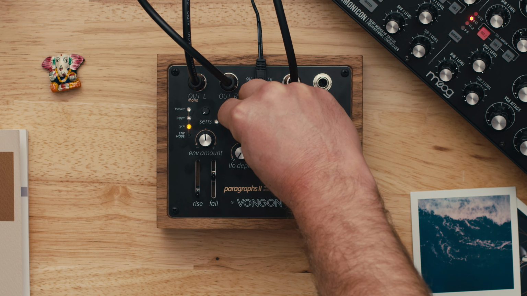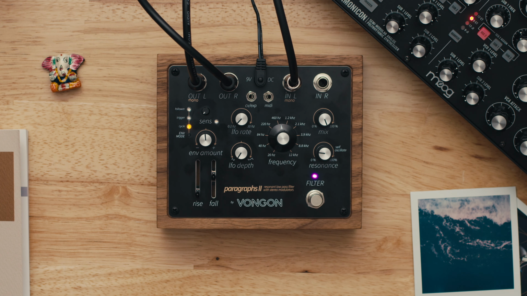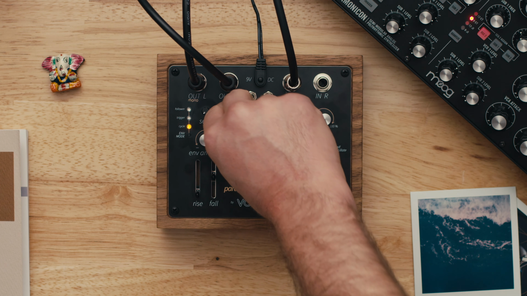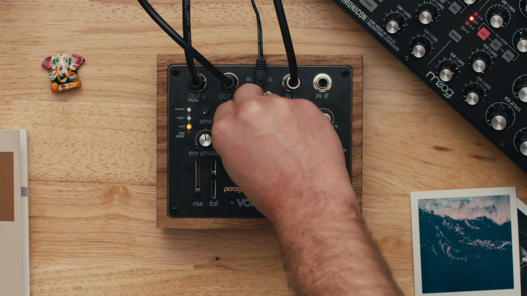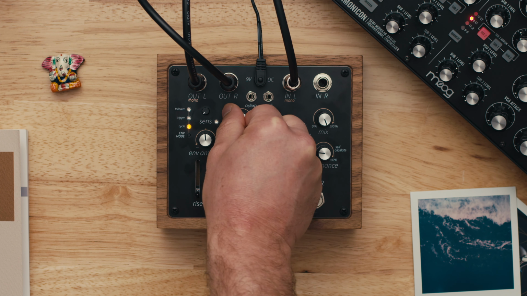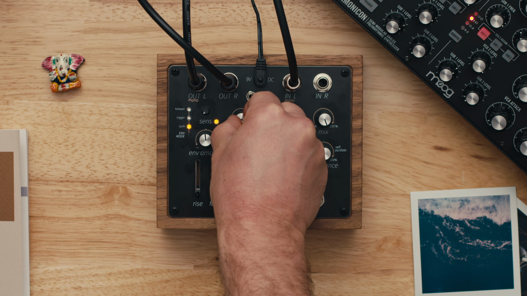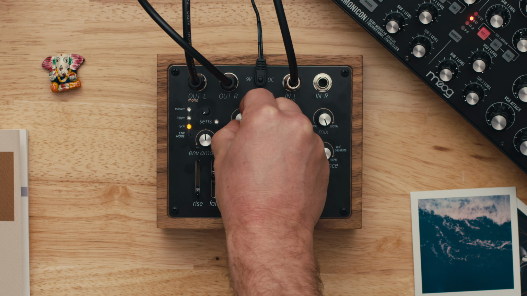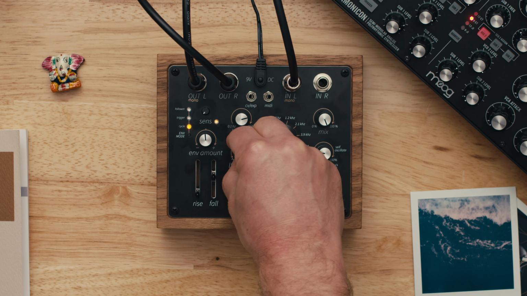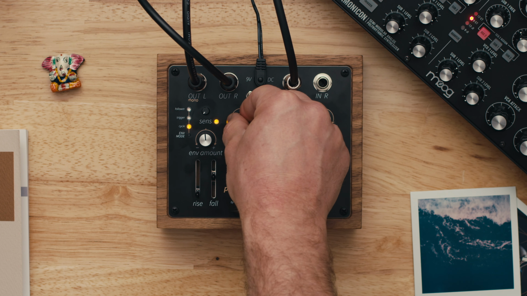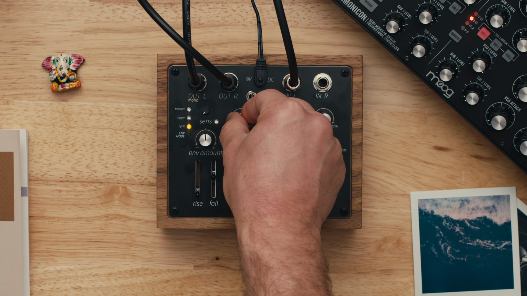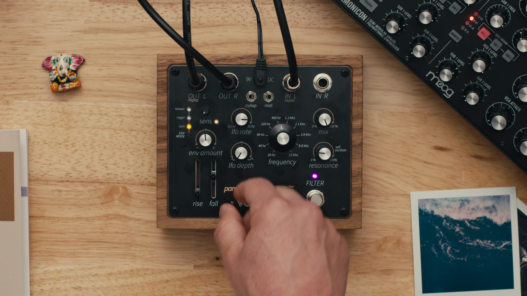Frequency-wise, you can go from 0.1 hertz, very slow, to low audio range, where you get into like ring mod territory, which sounds very, not vanilla, but predictable in sine wave mode.